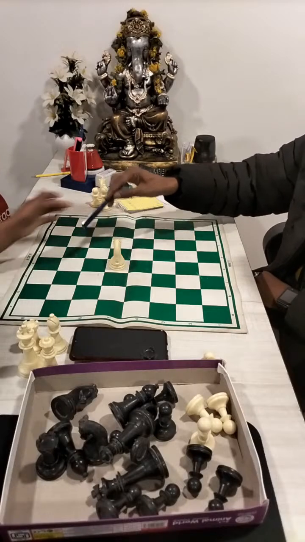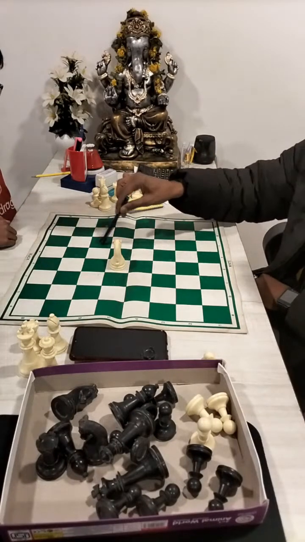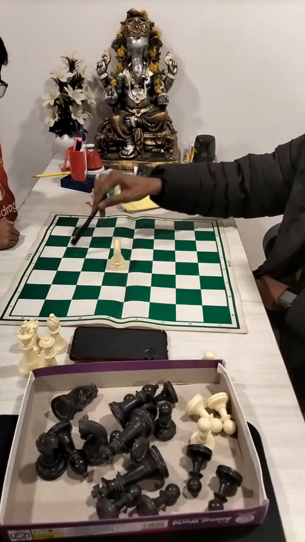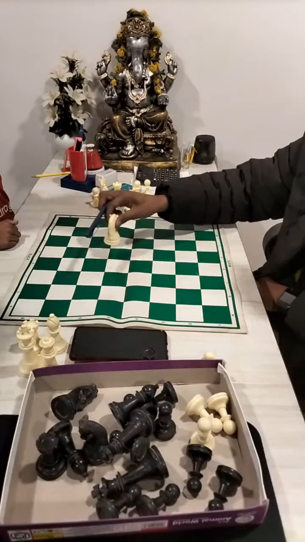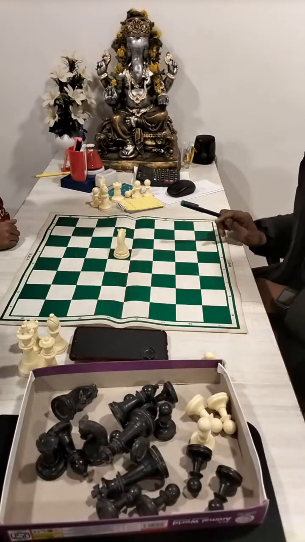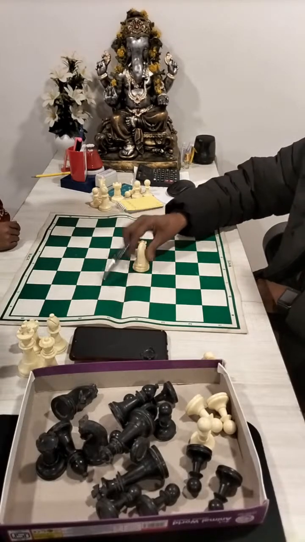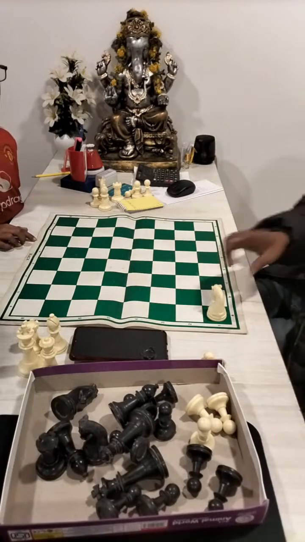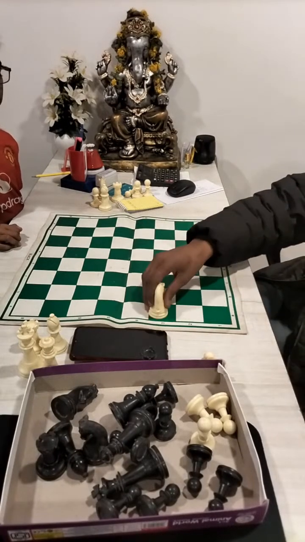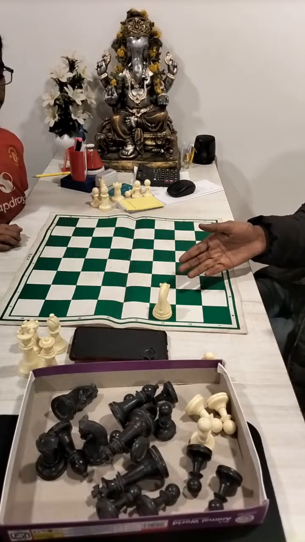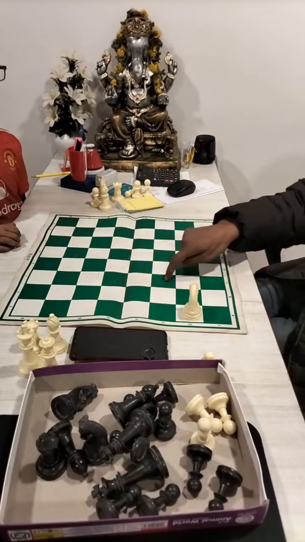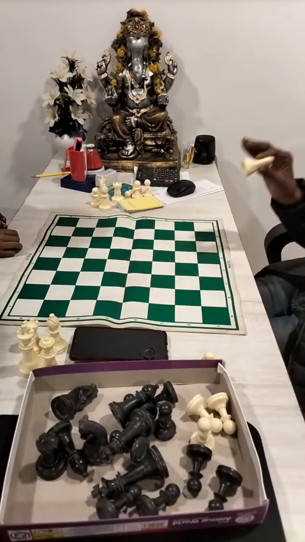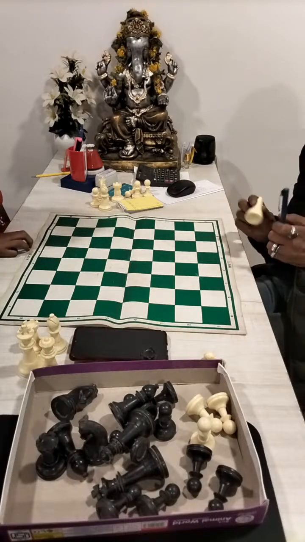1, 2, 3, 4, 5, 6, 7, 8. Fine. Here, 8. Here, 8. Anywhere in the center, it is 8. In the corner, 2. In the edge, 3 or 4. If it's here, 1, 2, 3. If it's here, 1, 2, 3, 4. Fine.